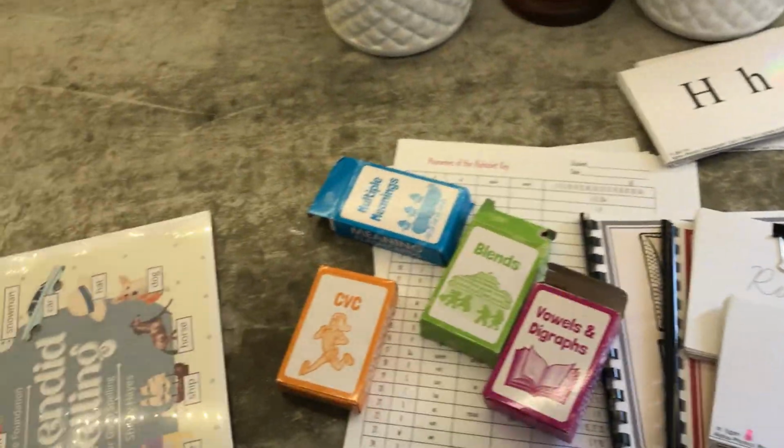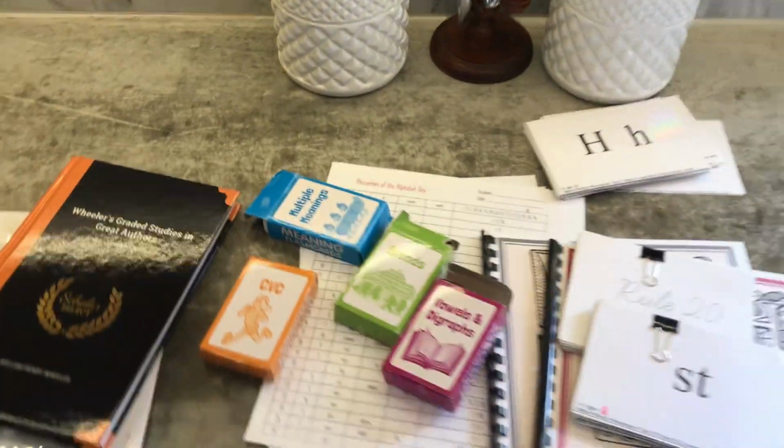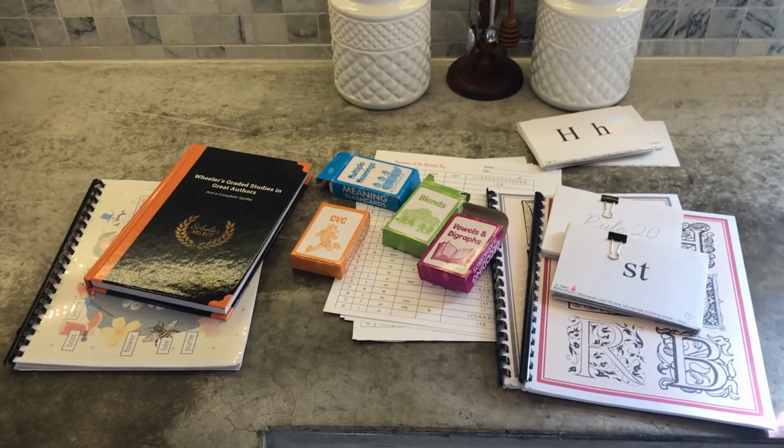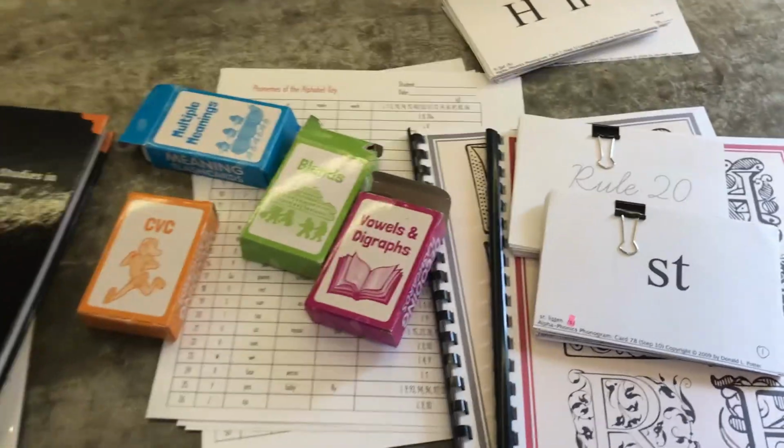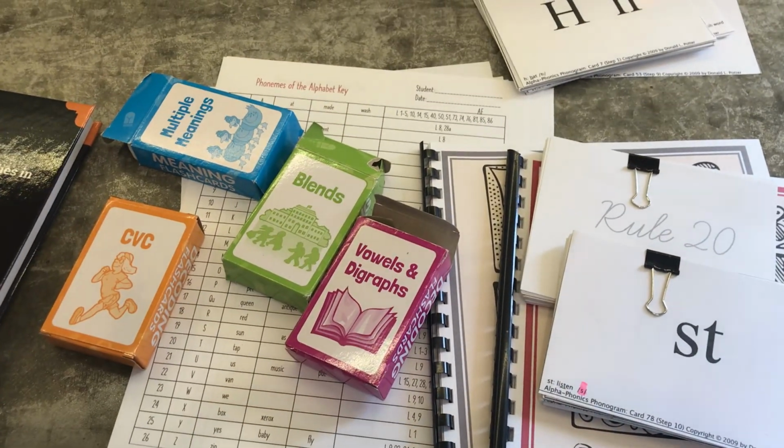I'm trying to back up. I'm in my kitchen here. This is my spelling goodies that I used, and the kids really learned a lot. I learned a lot. It really drills it into your mind.